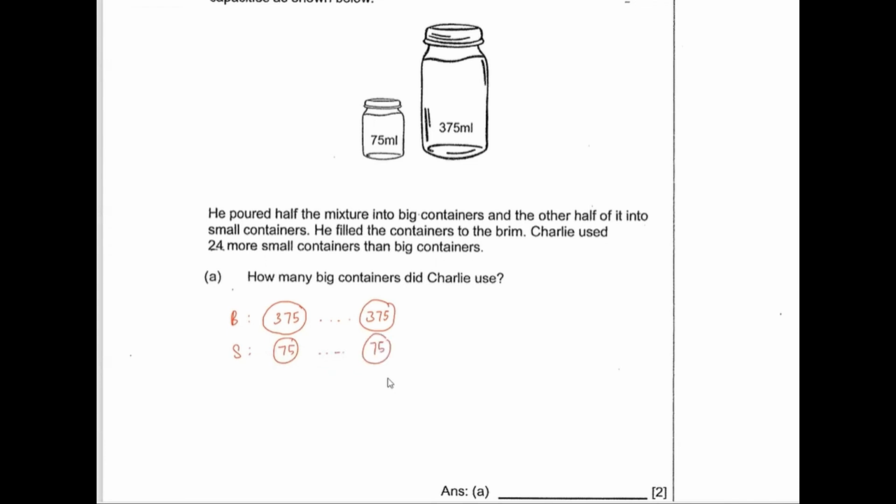So it looks like there's the same number here, right? But there's actually 24 more small ones. So for the small, I'm going to add 24 times of this. Every circle represents one bottle. Now, because they said he poured half into big and half into small, right? Technically, this whole thing will have equal volume as the bottom one.